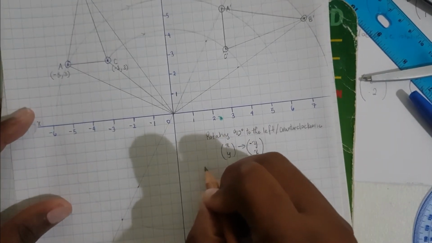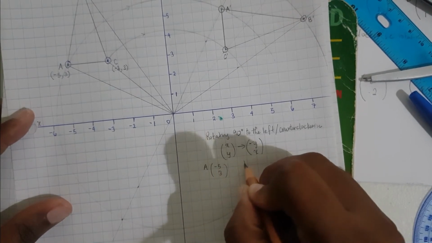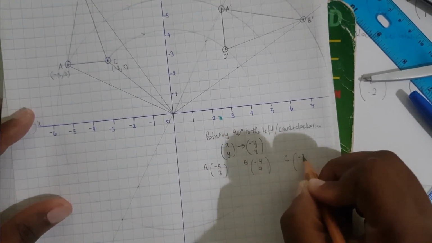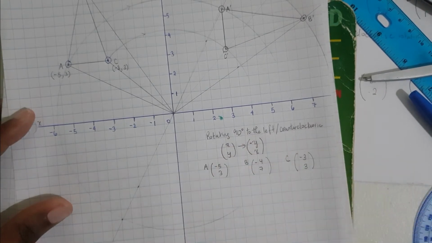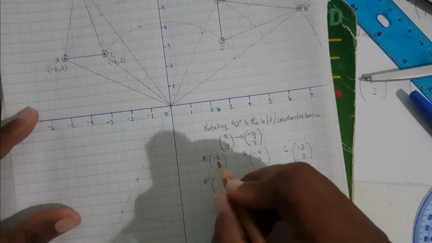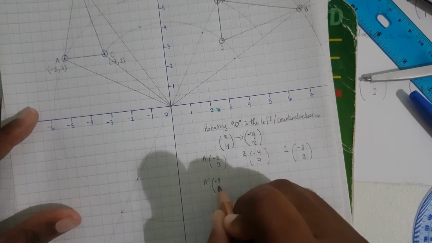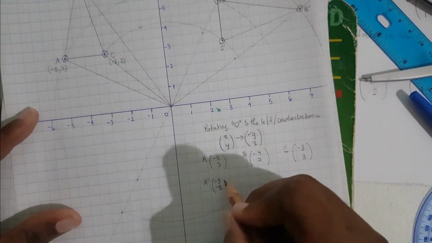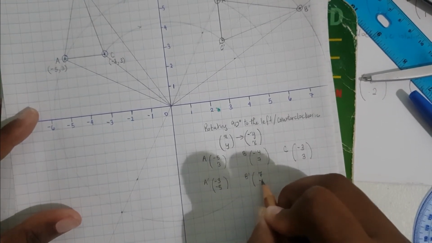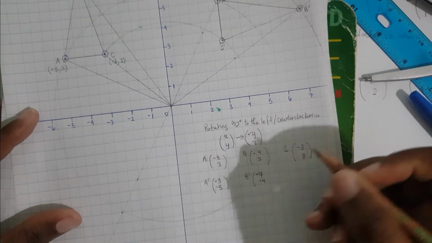So again, remember A was -5 and 3. B was -4 and 7. And C was -3 and 3. Okay? So for A prime now, it would flip. And so you will get 3 up here. So it'll be -3, -5, because the x value stays the same. B prime, they will flip. So we have 7 and -4. But the top value is multiplied by -1, so that becomes -7.